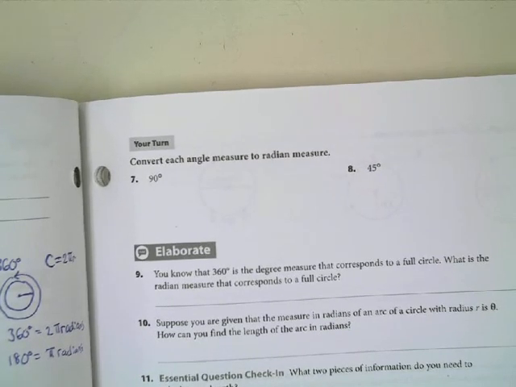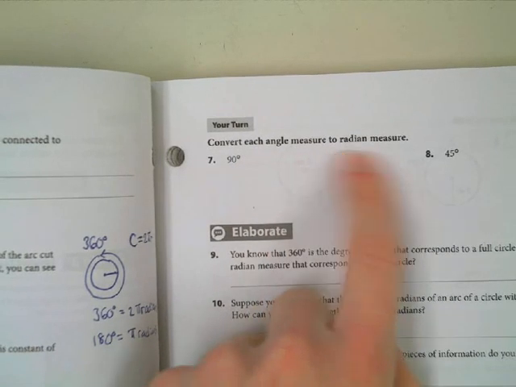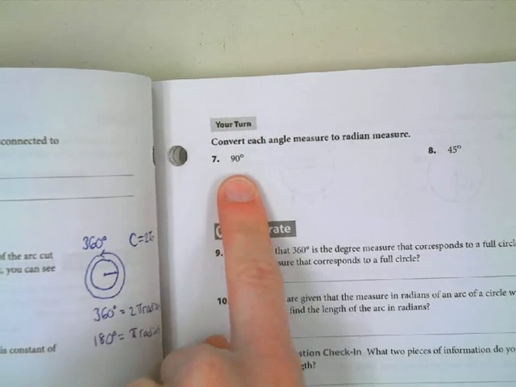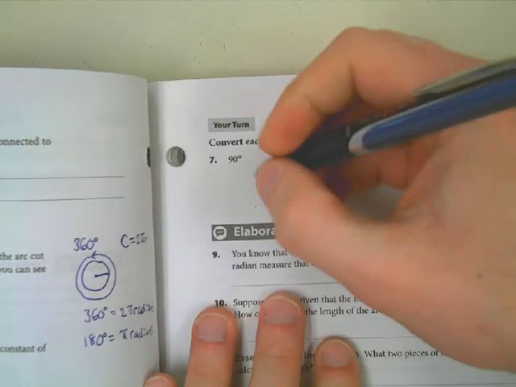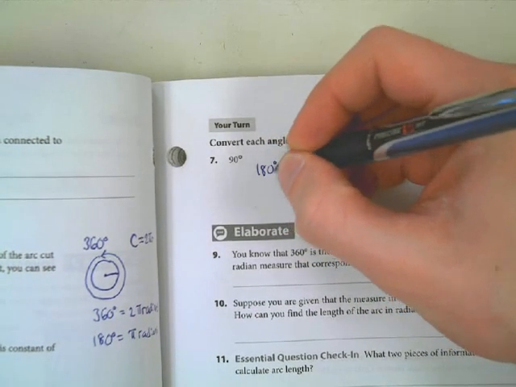All right, so let's look at number 7 here. We want to convert each angle measure to radian measure. So we have 90 degrees. We want to convert that into radians. So again, I'm going to start with a radian and degree measure that I know. I know that 180 degrees is the same thing as pi radians.